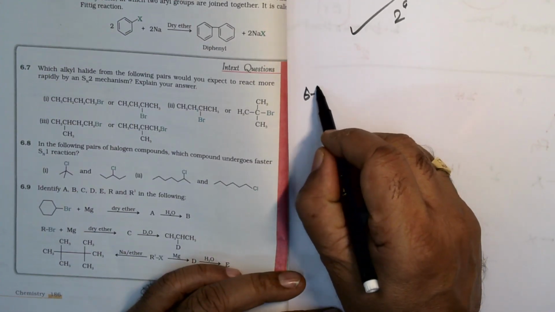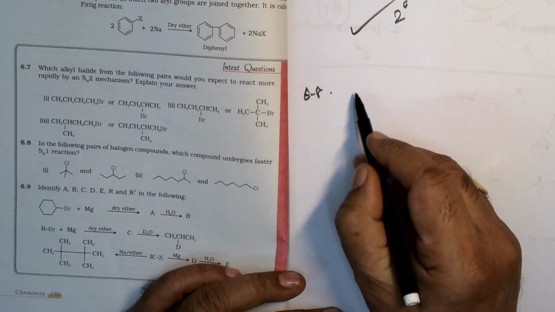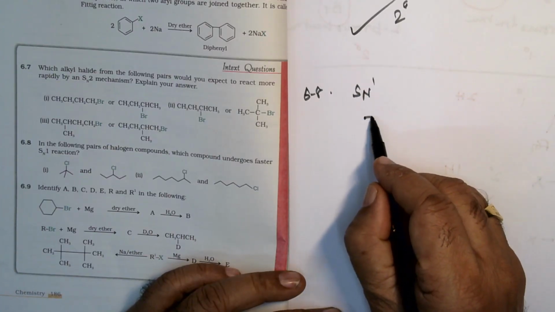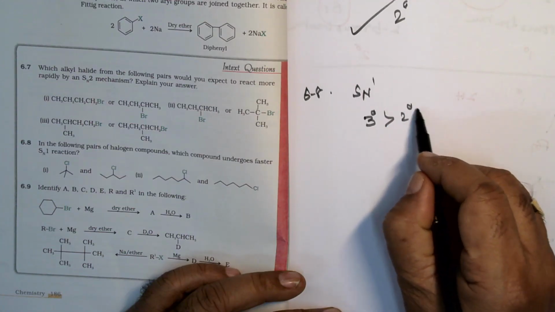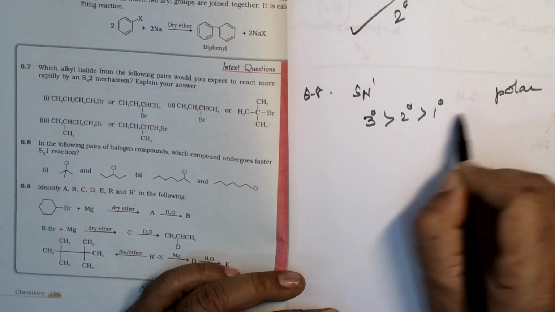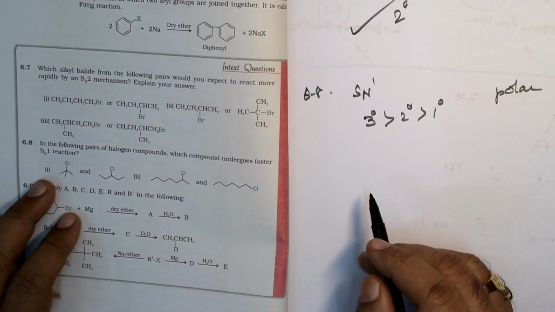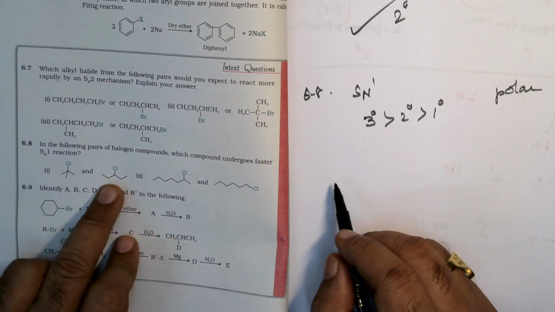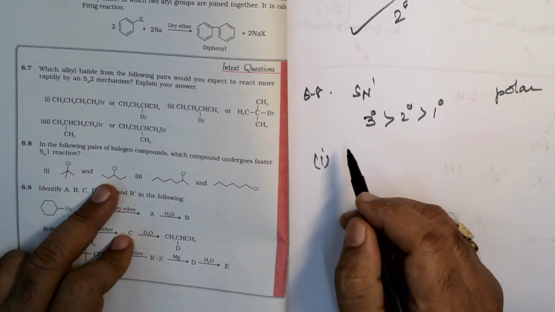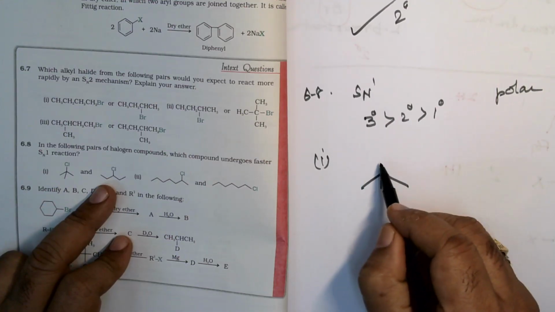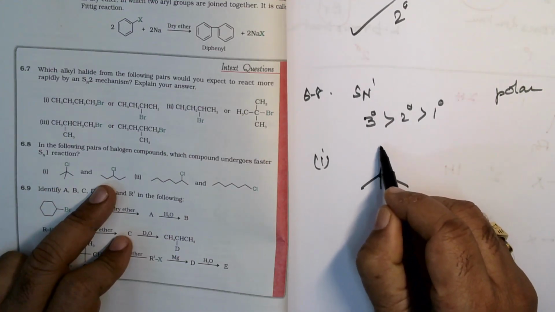And similarly, you can look at the question number 6.8, where in the following they ask SN1. We know for SN1, tertiary first, followed by secondary, followed by primary. And it should be polar. Okay, these are the two important things. Now what are they given? They are given as a bond line diagram.